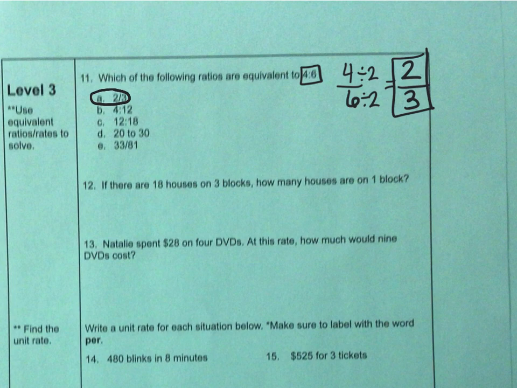Okay? Letter B, 4 to 12. If I think about what goes into both of those, they are both divisible by 2, but they are also divisible by 4, so I'm going to divide by 4 right away, getting me a 1 and a 3. 1 to 3 is not the same as 2 to 3, so I'm not going to circle that one.